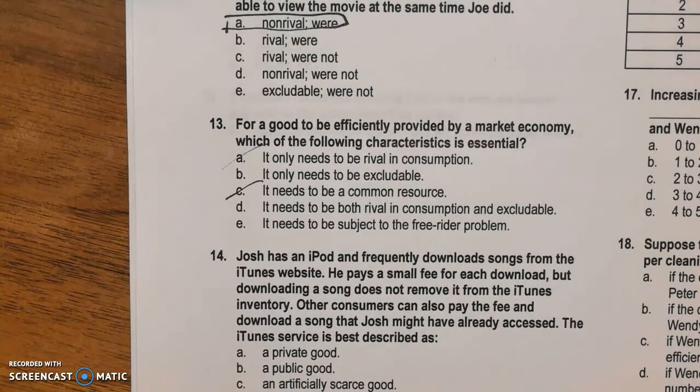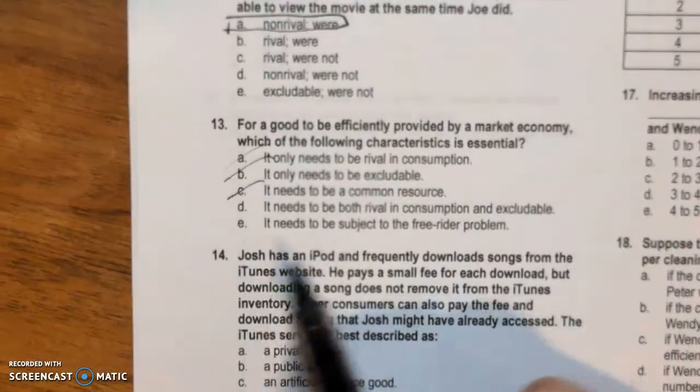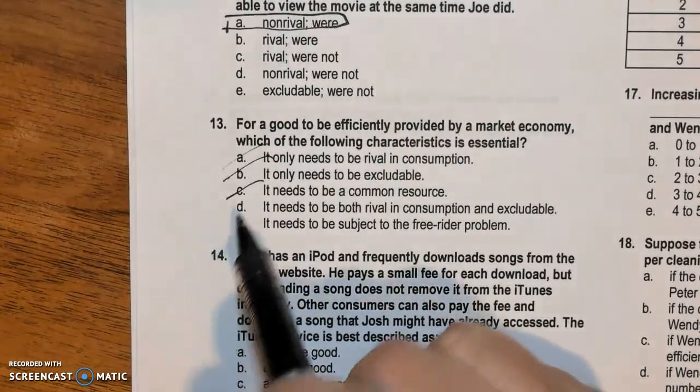However, if it's excludable but non-rival, then you have the situation like a college lecture, where yes, you can exclude people from it, but your ability to watch it doesn't really preempt anyone else from doing that. And so it's hard to establish a price for that because there is no good that's really being consumed. So it does need to be both rival in consumption and excludable.